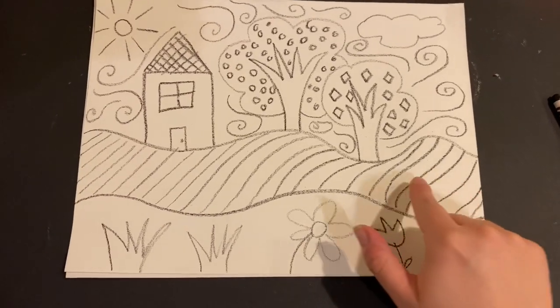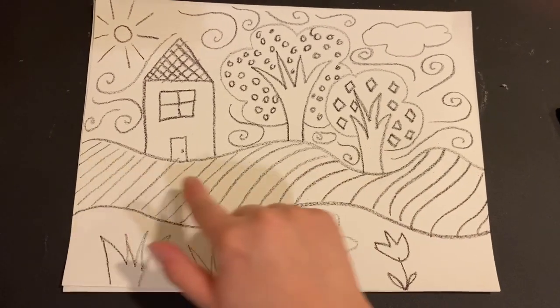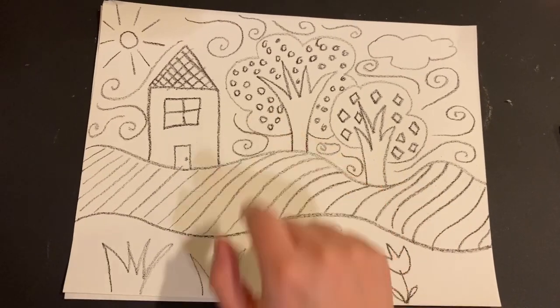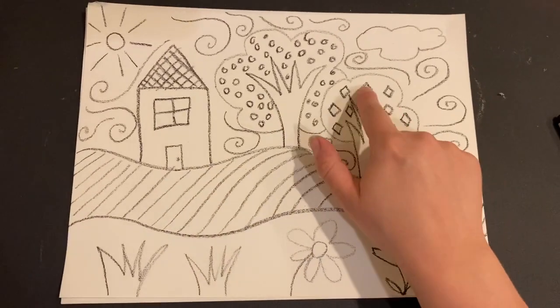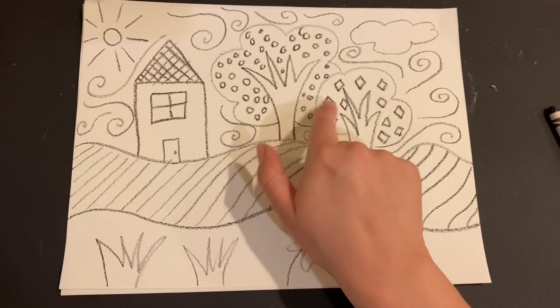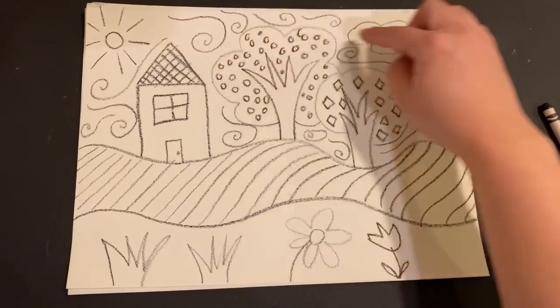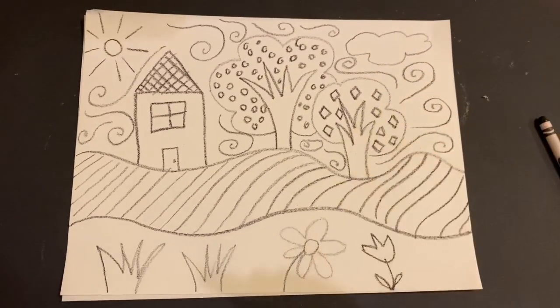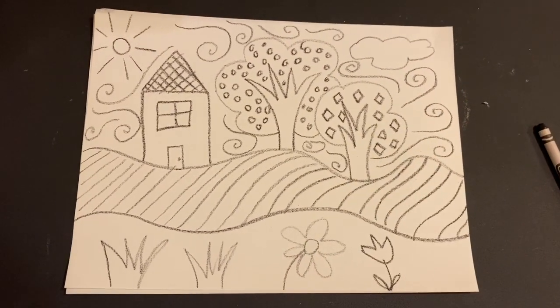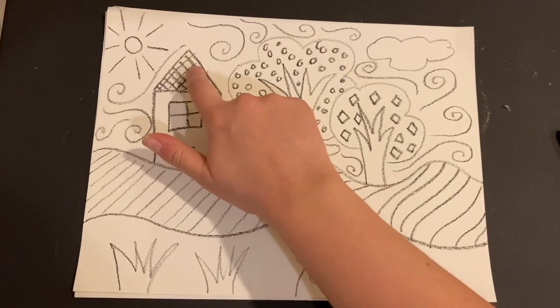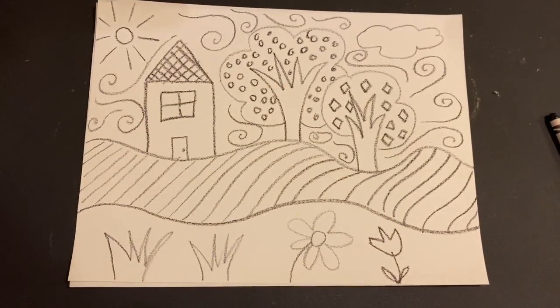Okay, I used a line pattern for my middle ground. I used some polka dots for my trees. I had a diamond pattern here, so these are patterns using shapes. I had a swirly pattern for the sky, and that might remind you of the project that we did last week with the swirly skies. I did a crisscross pattern for the roof of my house, all right?